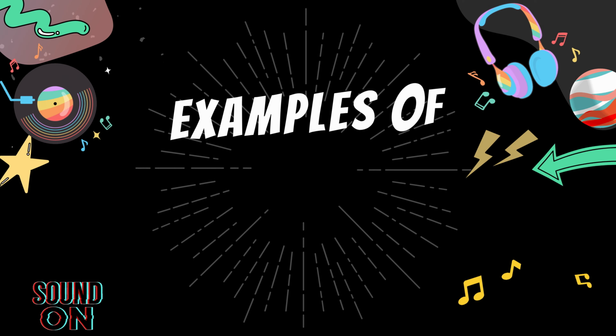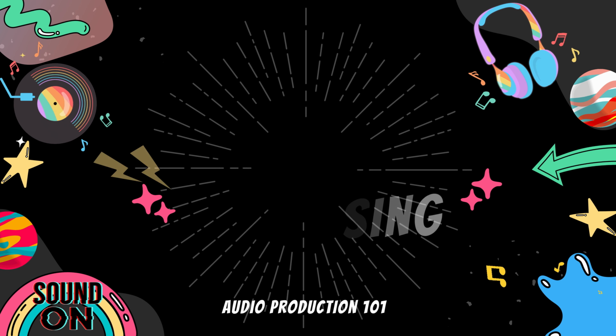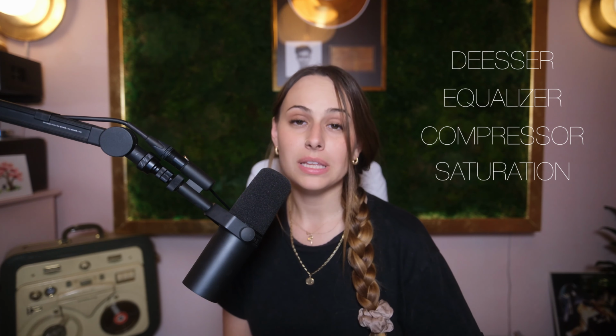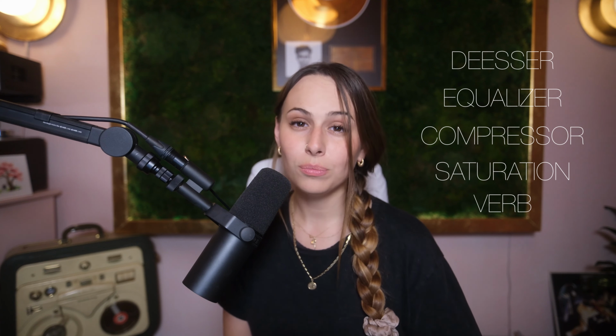Let's look at some examples of series processing. One common use of series processing is in vocal production. A typical vocal chain might include a de-esser, an equalizer, a compressor, maybe some sort of saturation, and sometimes at the end you can do in-series reverb or put that into parallel. Each effect in the chain is applied one after the other.